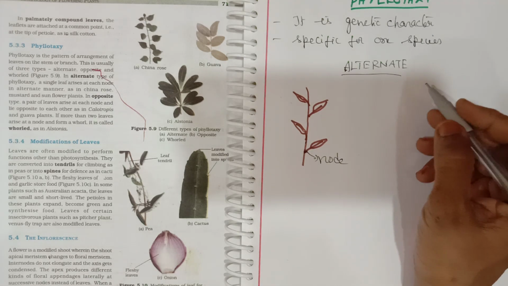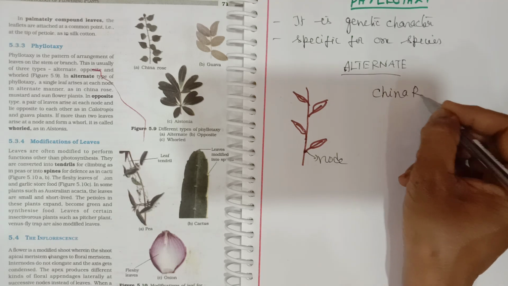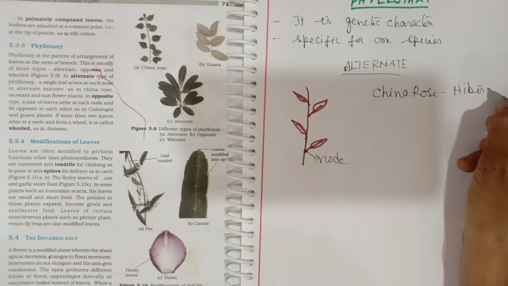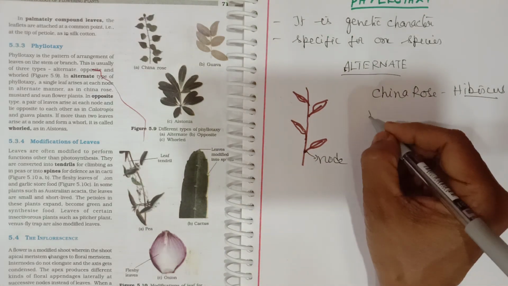Examples of alternate philotaxy: China rose, that is Hibiscus. Hibiscus is the scientific name. And mustard and sunflower.